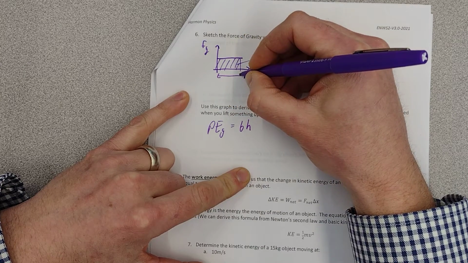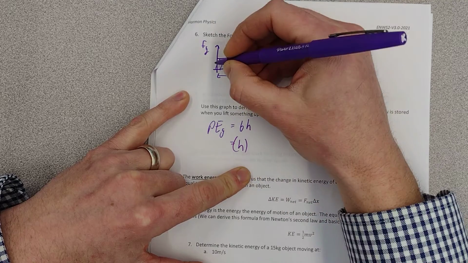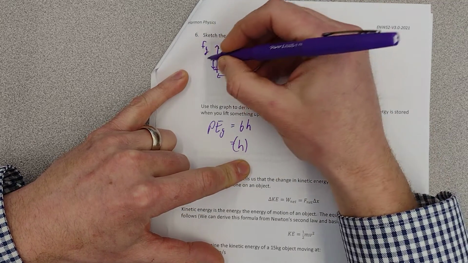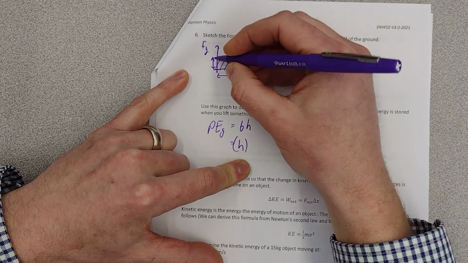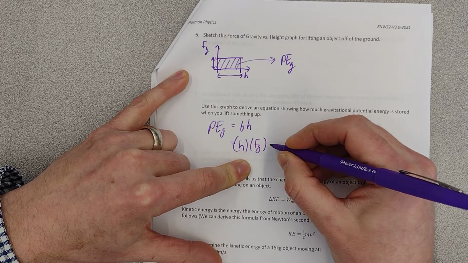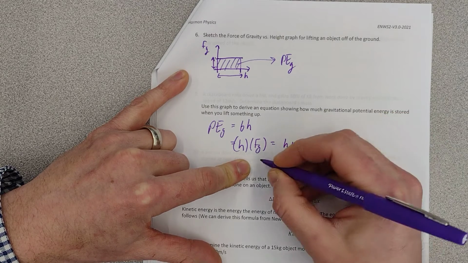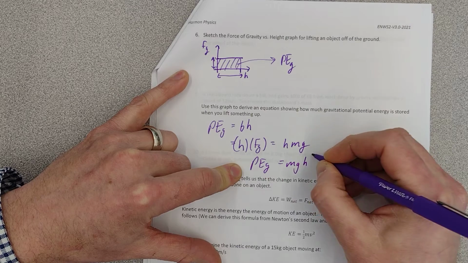So the base here is however high you've lifted it off the ground. The height of the rectangle here is whatever the force of gravity is acting on the object. Well, the force of gravity acting on the object is mg, and we usually rearrange this to be mgh.